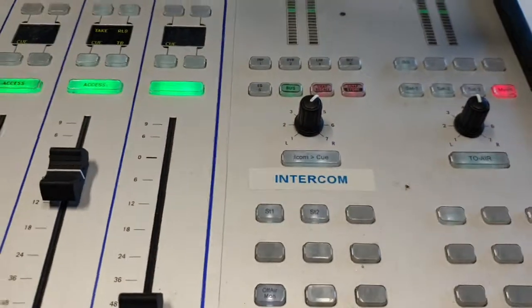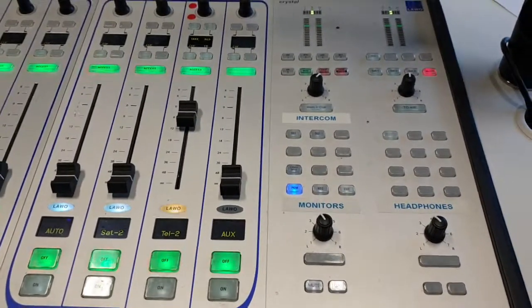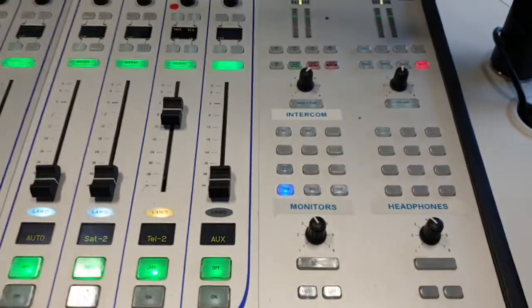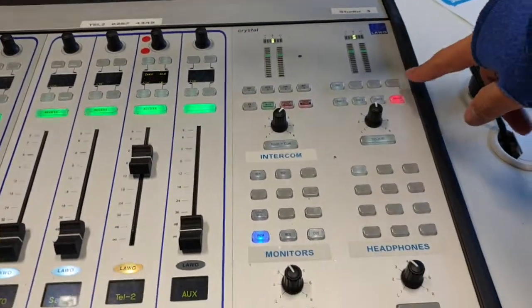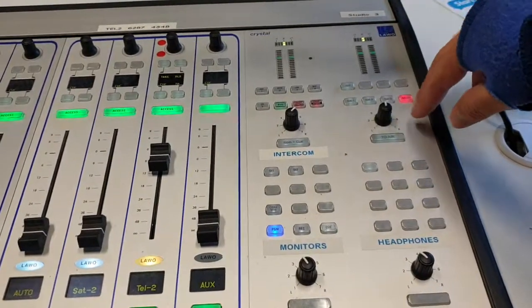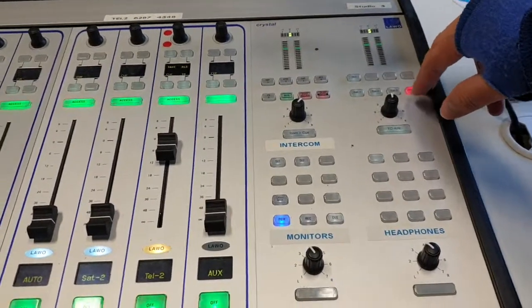Going on to how to smoothly transition between the sources, between the studio and music. Currently there's no one broadcasting in the station at the moment, so we're streaming the auto music from the server room, not the studios. That's indicated by the music light going red.